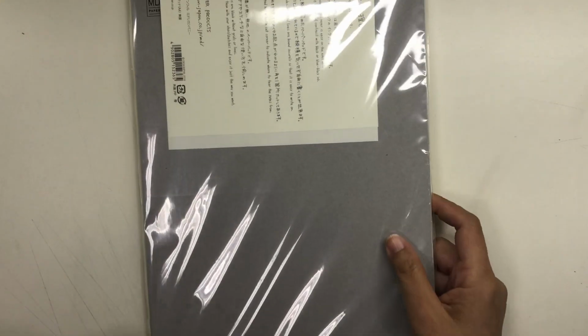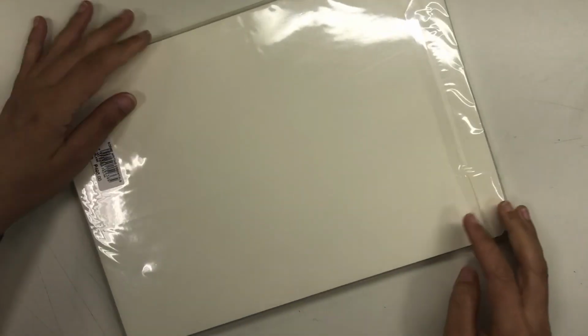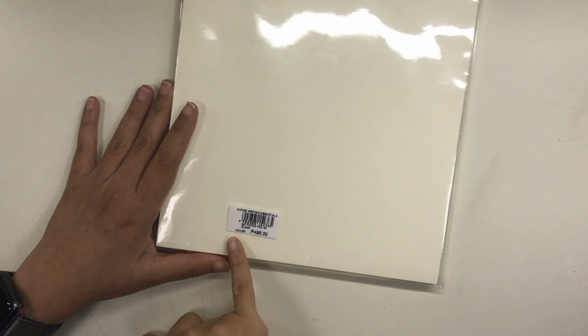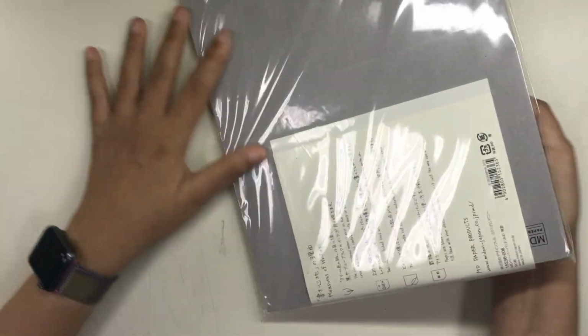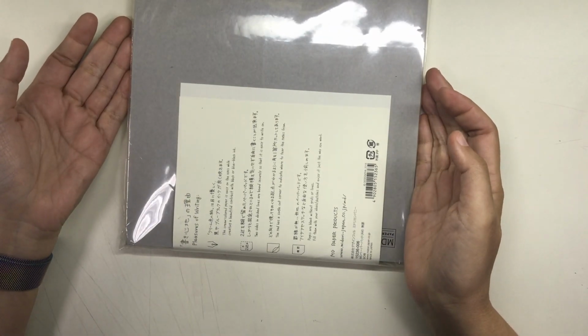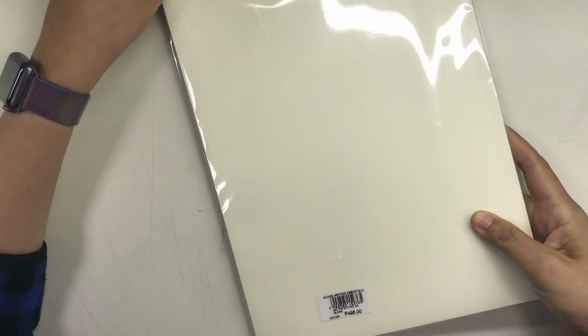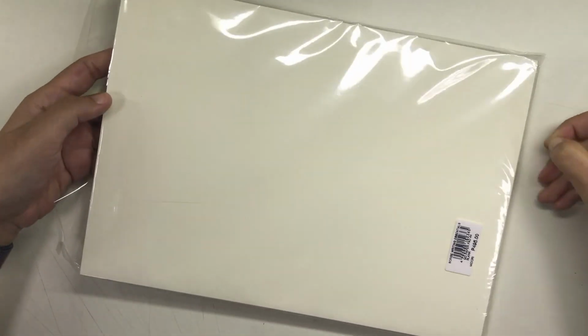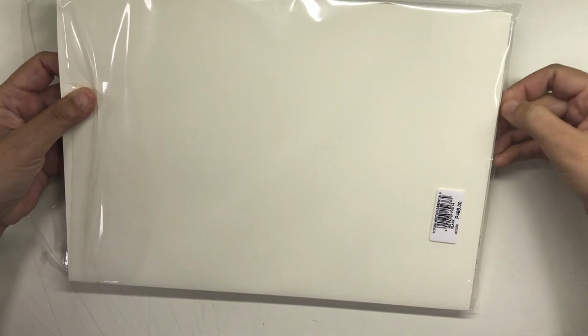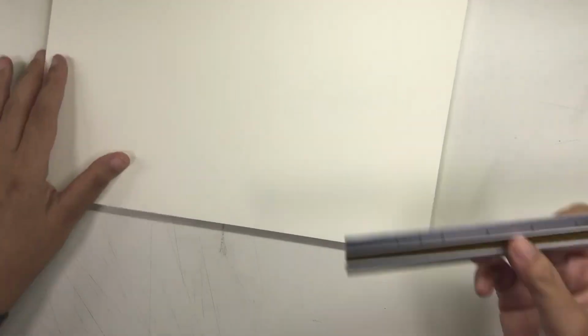For the paper, I used this Midori MD paper pad in the A4 size. I have talked about this paper in a previous video, and I will leave a link to that in the description box. I plan to cut down this A4 paper in half to make A5 and then print personal sized pages with crop marks onto the A5 sheets and then cut the paper further down to size using the crop marks as cutting guide. My printer can print on personal sized paper, but I will explain later why I prefer to print on A5 and then cut the sheet down to personal size afterwards.